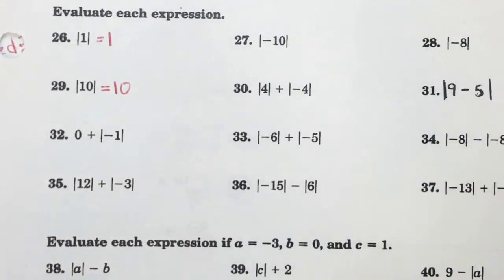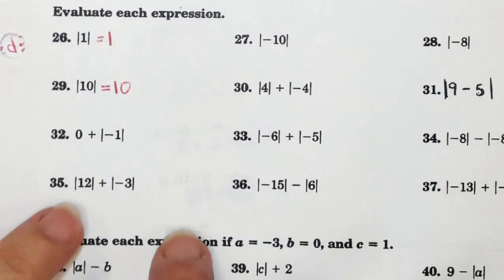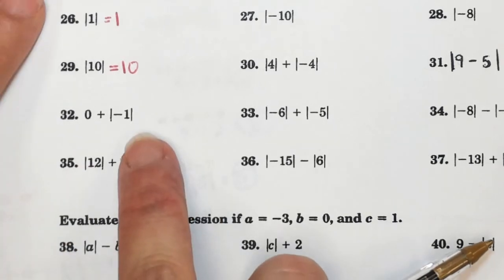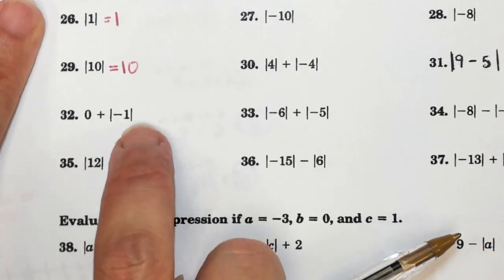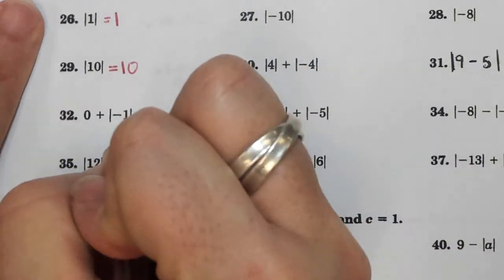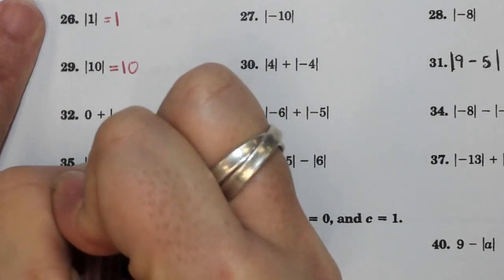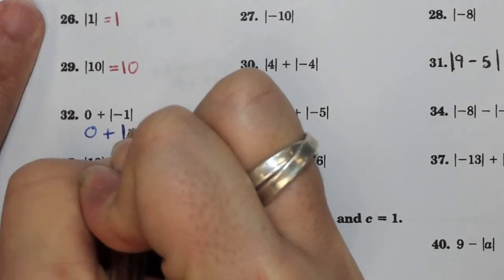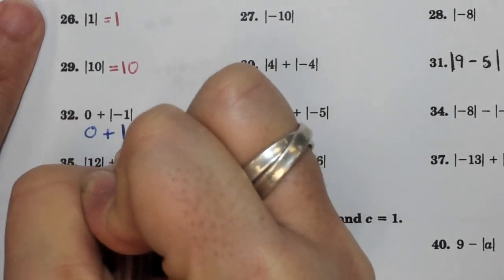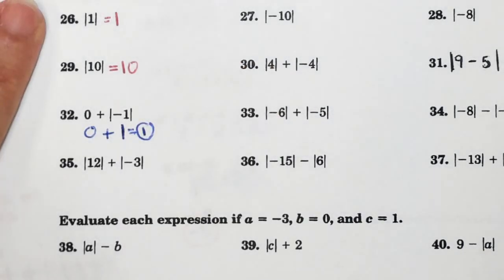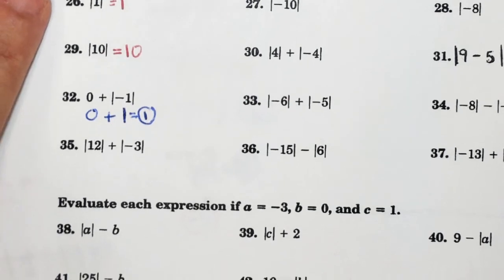Now, these are the more math problem styles, I'll call it. I'm going to start with this part. The absolute value of -1 is 1 plus 0 equals 1. And then I usually just circle it. Okay. You got it? Yes, I do.